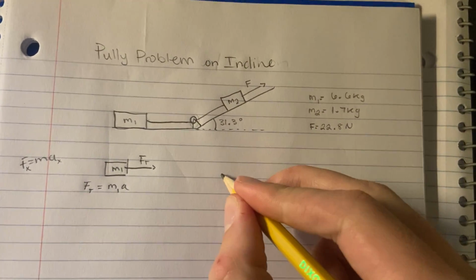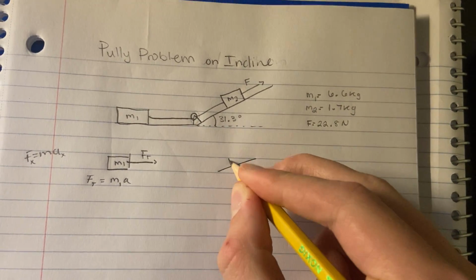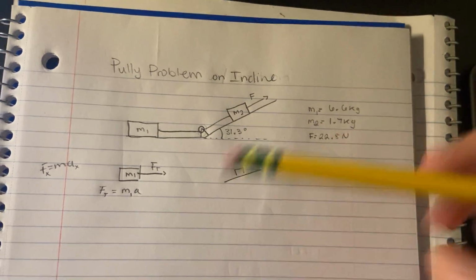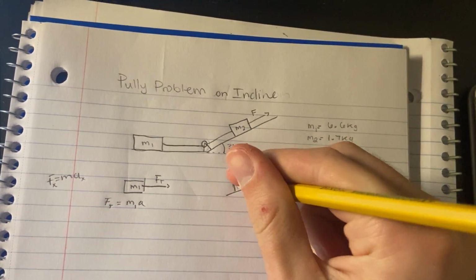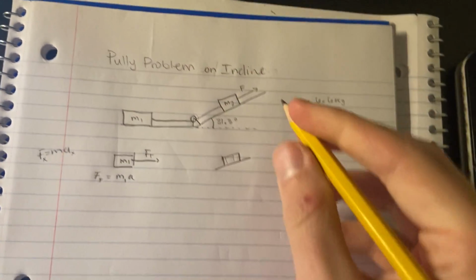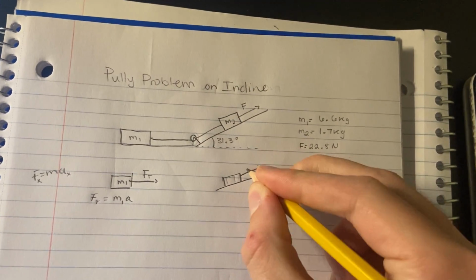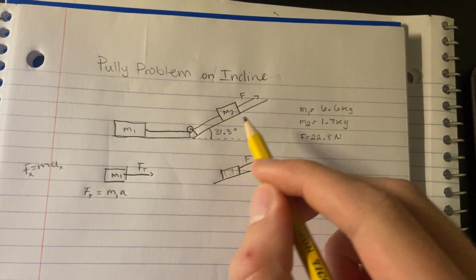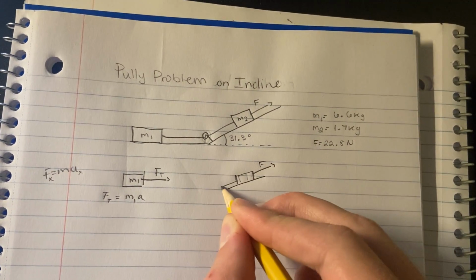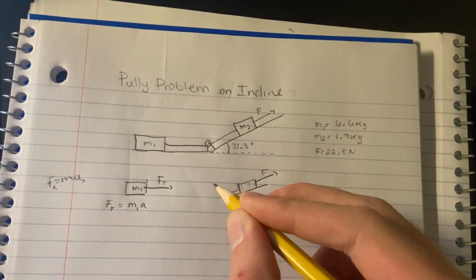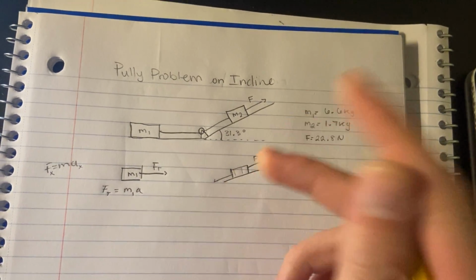So now we're going to do the free body diagram of M2 as a small box. I'm going to make that bigger real quick. There we go. We're going to have the force F pulling on the box, and then we're also going to have the force of friction. Wait, just kidding.